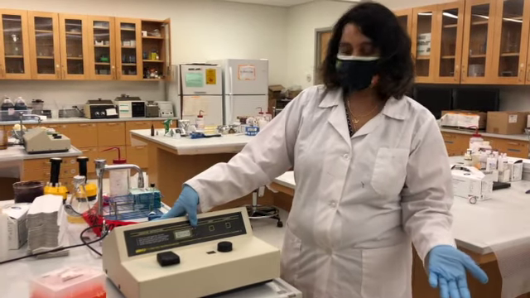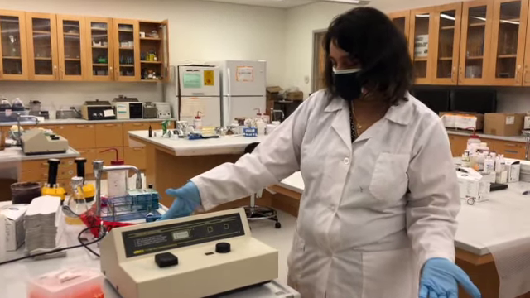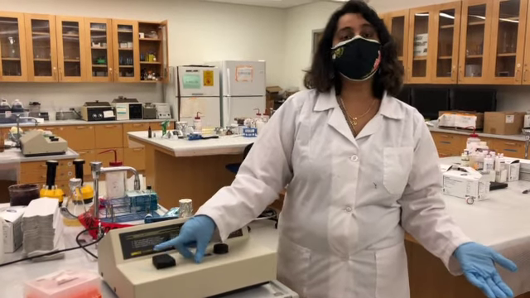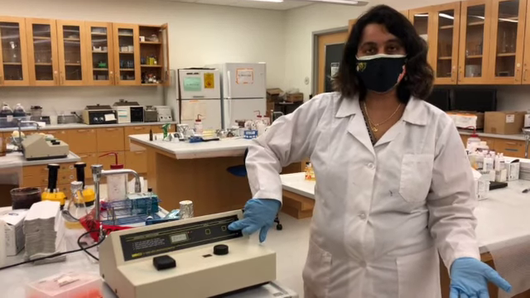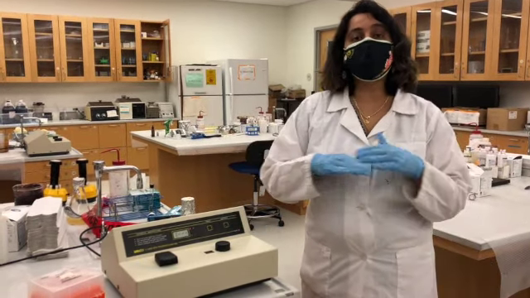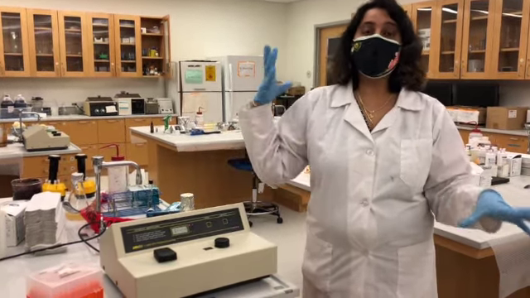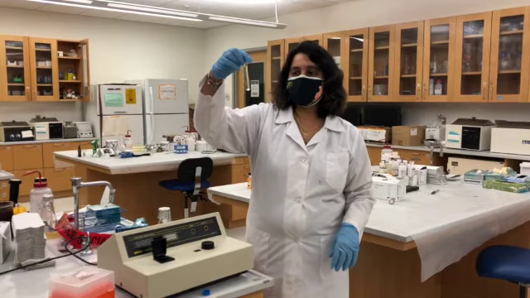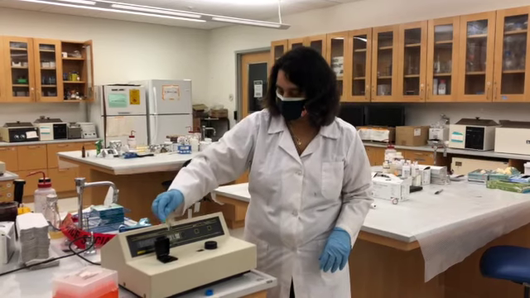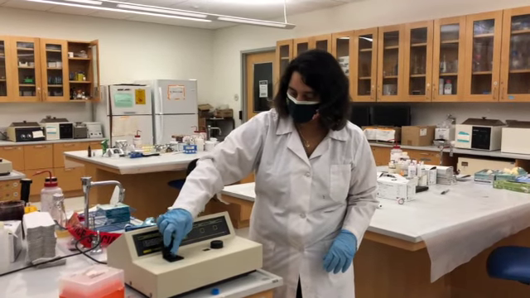Right now this is at absorbance mode, and all you need to do is put the cuvette with the media and hit this button right here. That button makes sure you're blanking the machine, negating any background noise that you get from the media. So this is the blank cuvette. All you need to do is put the blank cuvette all the way inside.